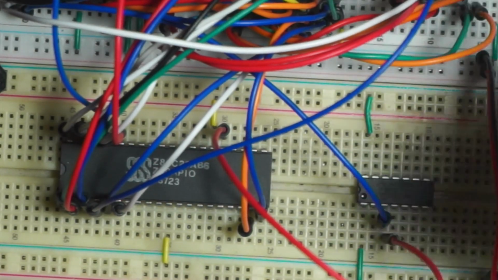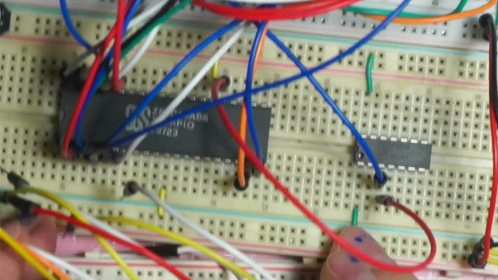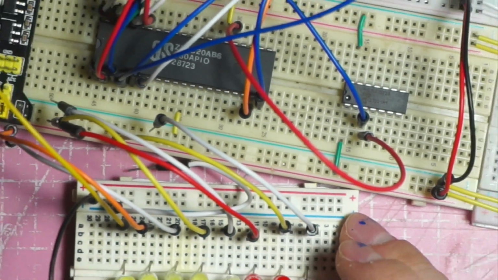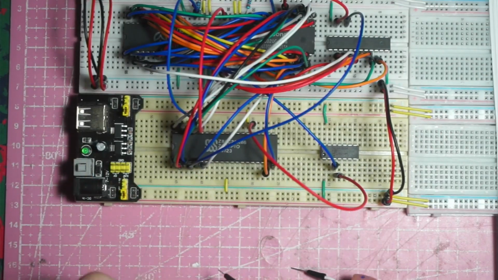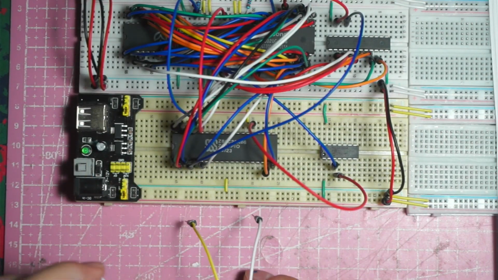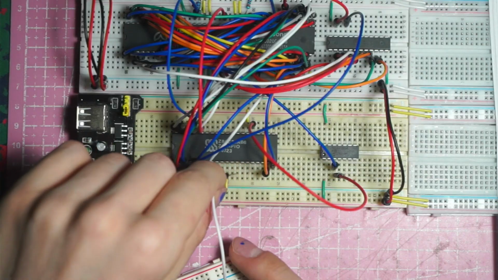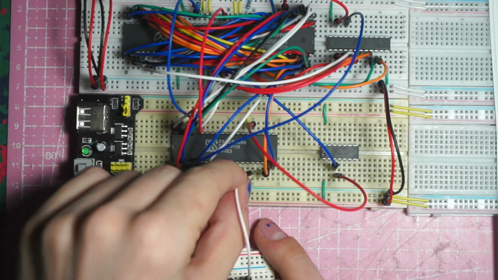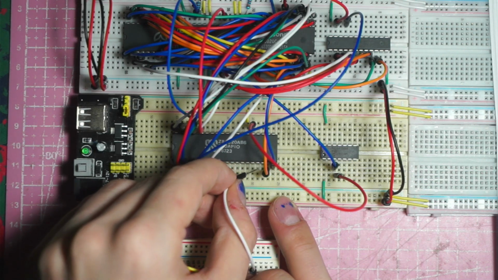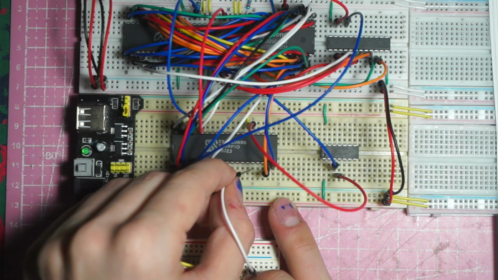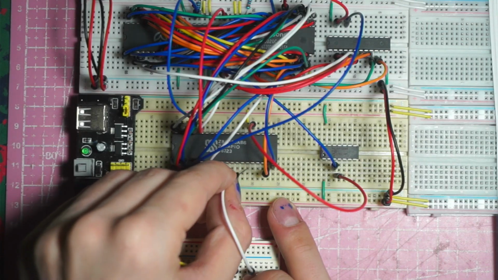But before I do that, I will connect my LED array, zoom out, and I will connect the LEDs to A0, which is, this is address ready, B stable, A stable, and this is address 0.